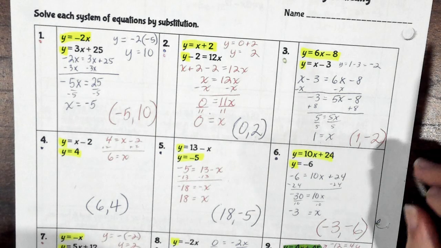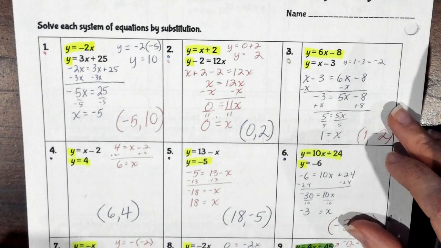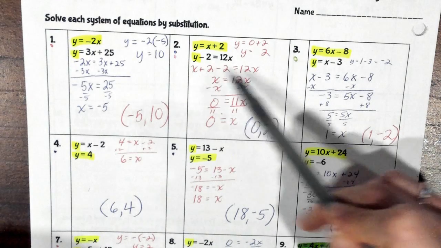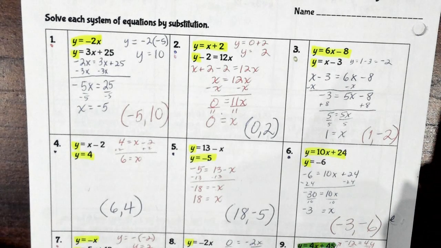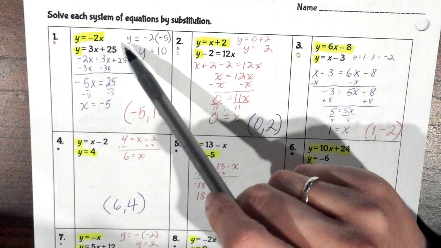So have 9-7 out. On this one, there's a lot of work to all of them, so I might not talk through the whole solving because you can look through it. If you need Mrs. Wise to pause the video so you can see the work a little longer, that's totally fine. But I am going to talk through how to substitute in.